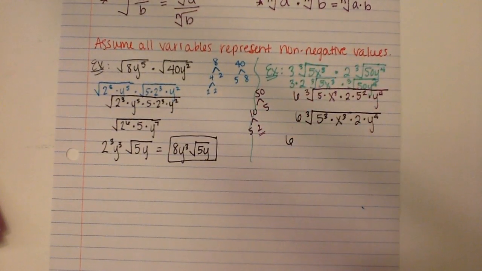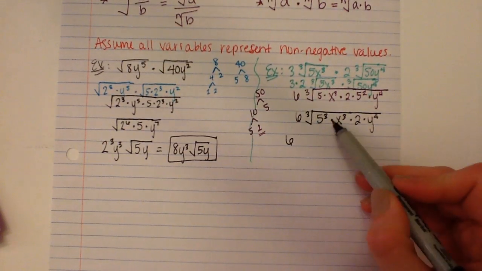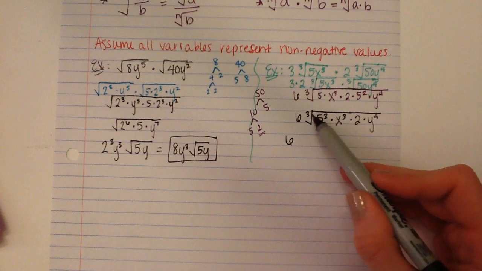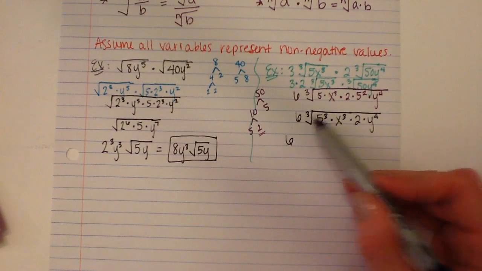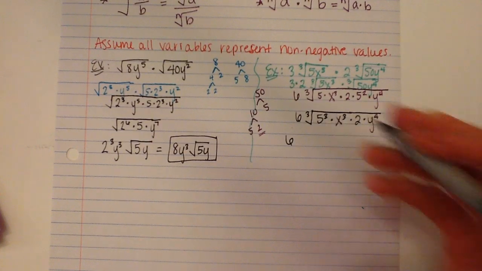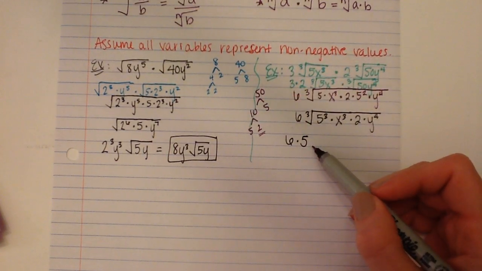Alright, so we still have 6 on the outside. So our index here is 3. So let's deal with our 5 cubed first. Well, if our index is 3 and our exponent is 3, we can get one group of 3 to go into 3. So we can take a 5 out. That's our one group that we're bringing out.